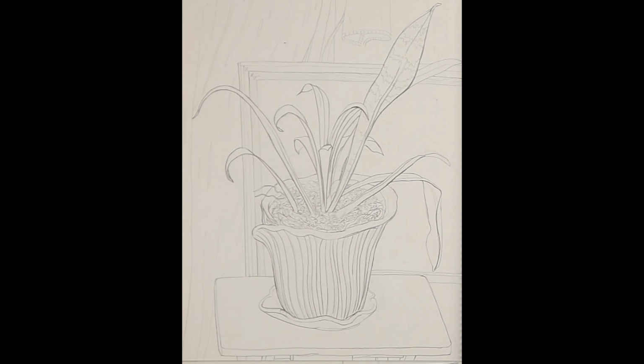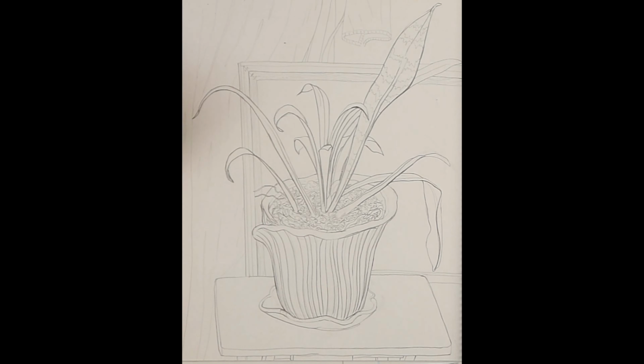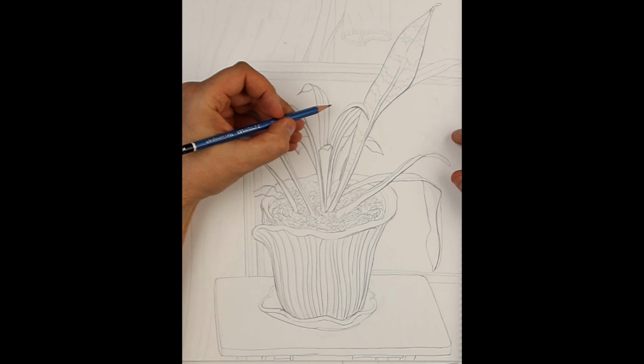I wanted to use line and represent it. I eventually start putting in some line on the table that the plant is sitting on, and in retrospect, I think I could have done it darker. It would have really pushed it and given that part of the drawing a little more visual dynamic, a little more impact.